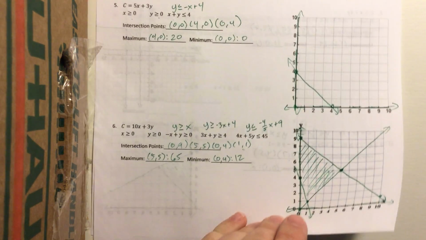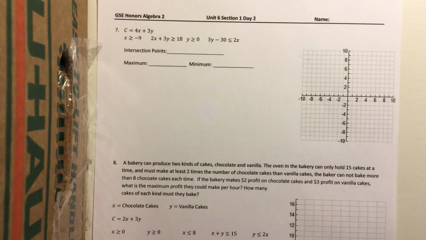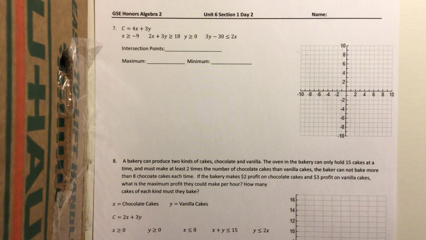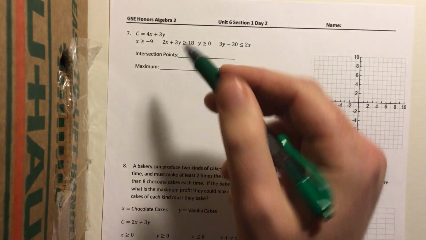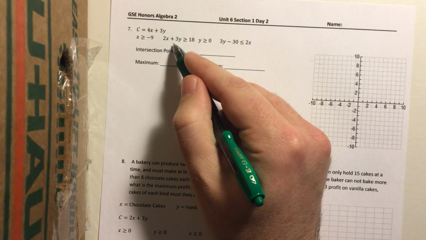All right, if you flip over, we have two more problems. So number 7, we have two nice and easy ones. This one's not so nice right now. I would need to put this in standard form.